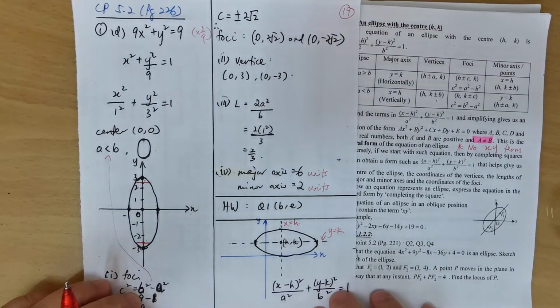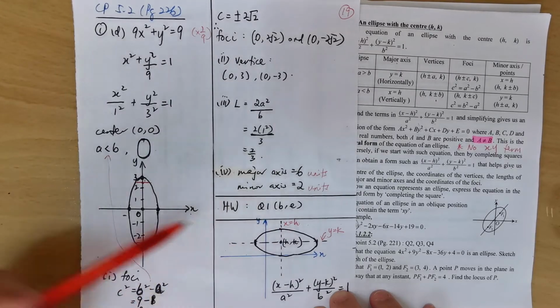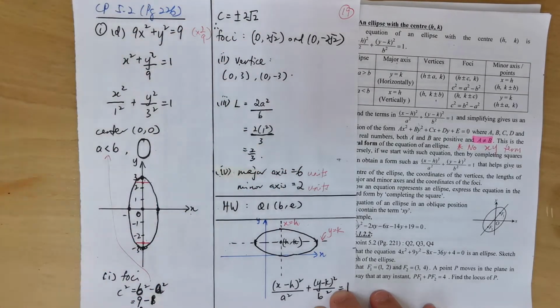Okay? Alright, so your homework will be question 1, you do B and E. So follow exactly these steps. Answer everything that we want. Okay?